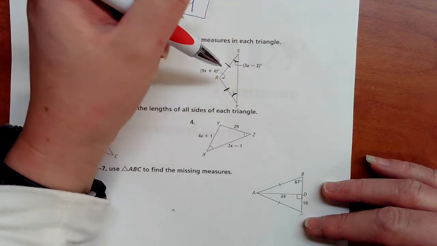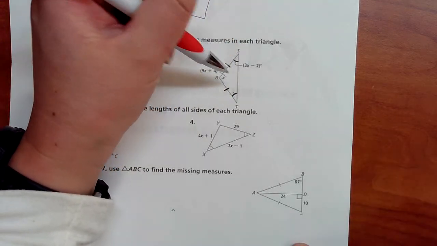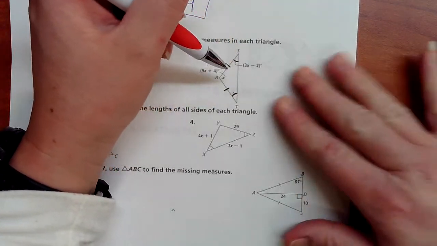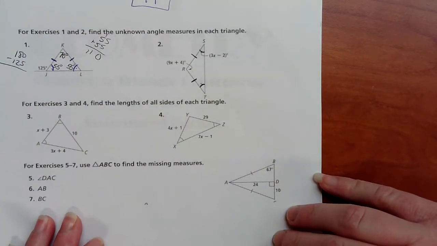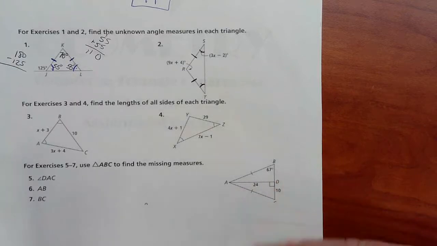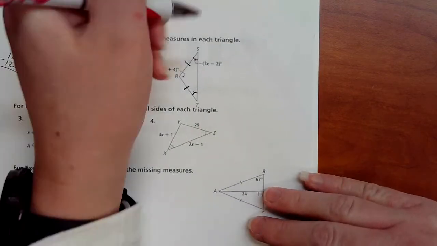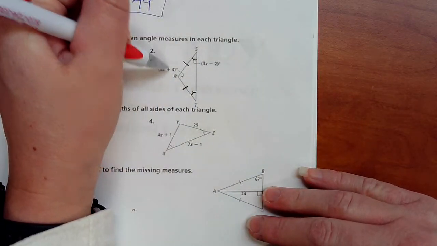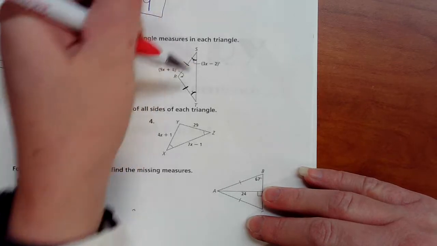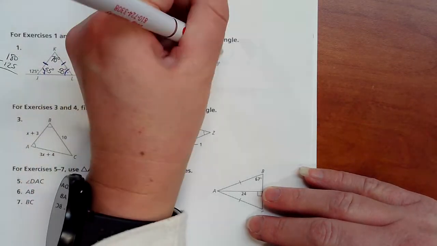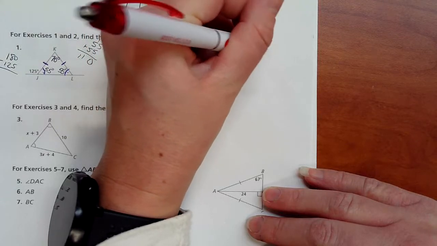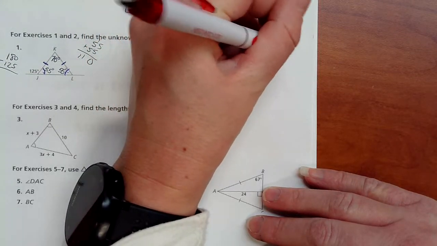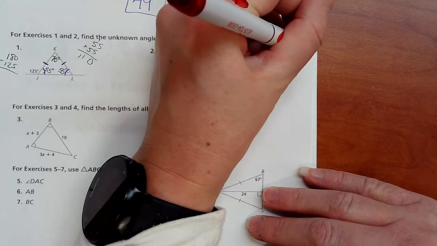Now, I don't know any degree measures, but I do know that all of these angles add up to 180. So it's going to be junky. It's going to be a long problem, but you're going to need to add them all together and set it equal to 180. So you're going to take 9x plus 4 plus 3x minus 2 plus 3x minus 2, equals 180.